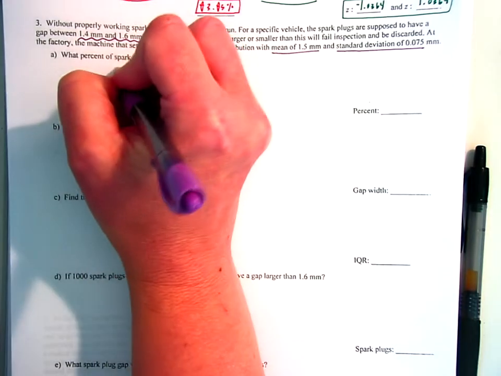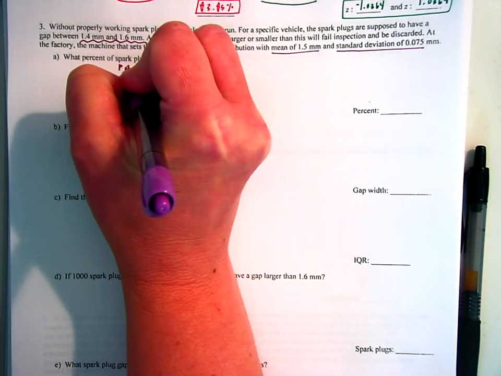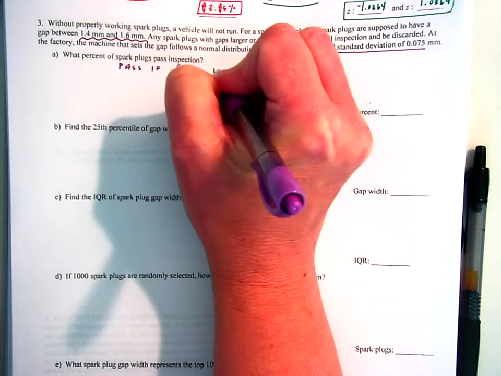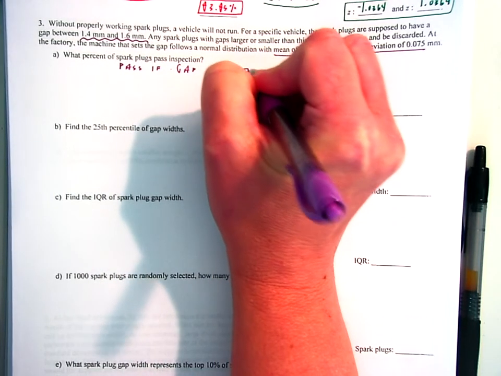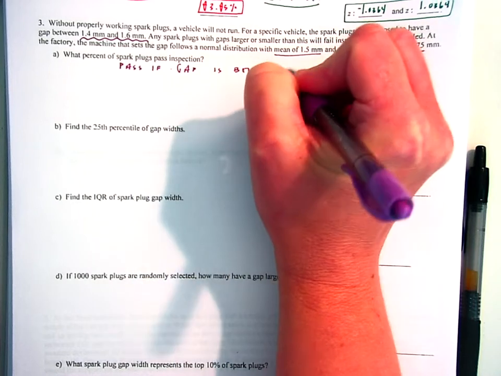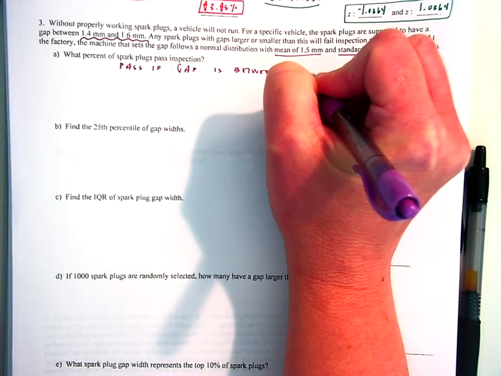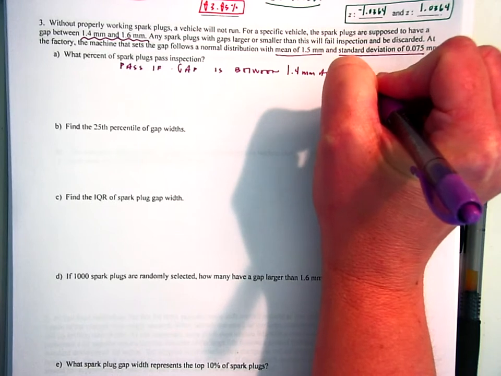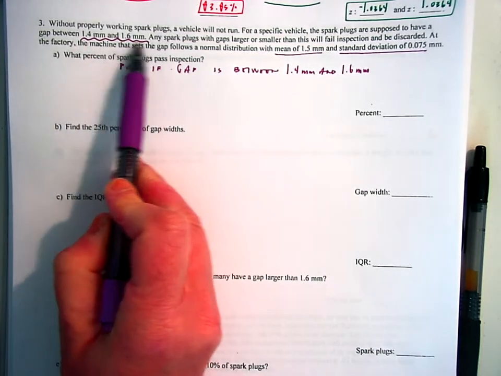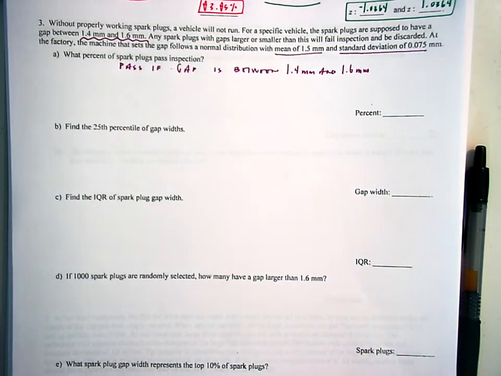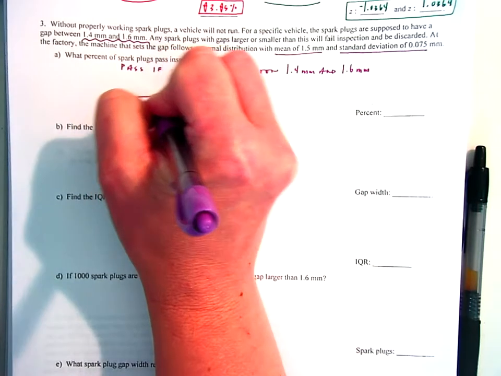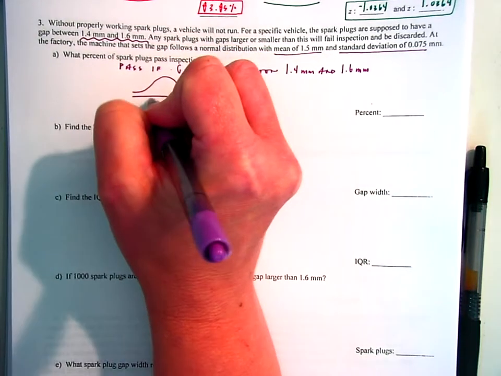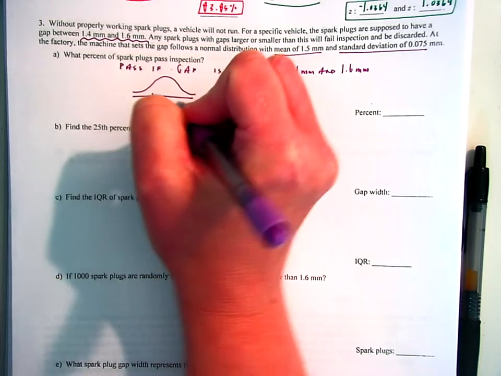Just a reminder that it's going to pass if the gap is between 1.4 and 1.6 millimeters. That's the statement that was right there. If I visualize it, I'm looking at from 1.4 to 1.6.